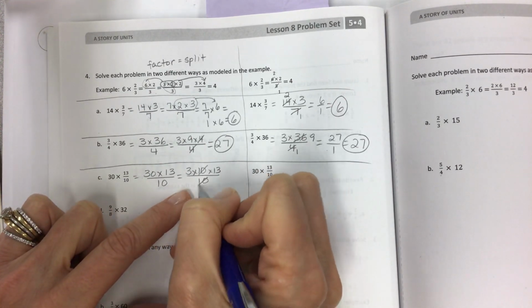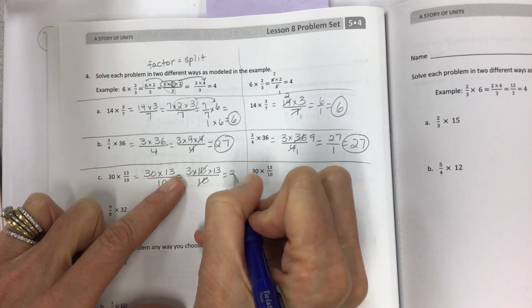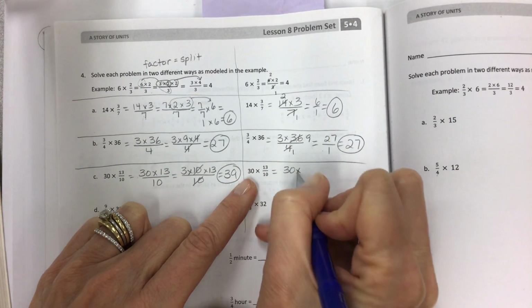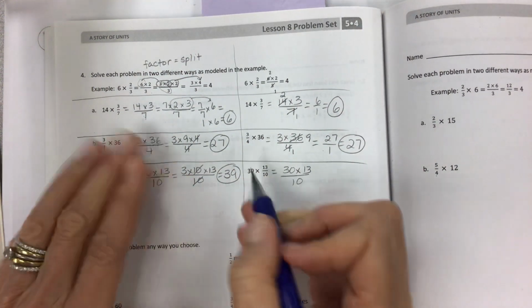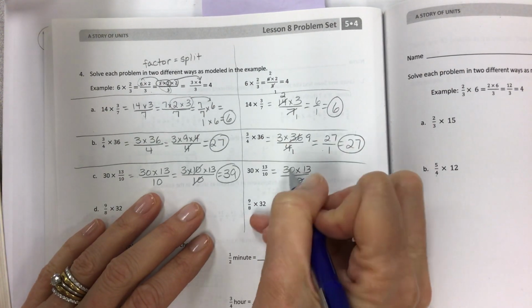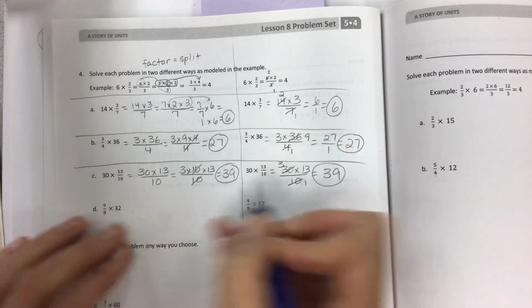And then this would cancel itself out. 10 tenths is 1, and then that leaves you with 3 times 13, which is 39. And then over here, 30 times 13 over 10. You don't have to bother splitting it out because this is our scaffold. This is our step. Divide by 10, divide by 10, and we get 39.